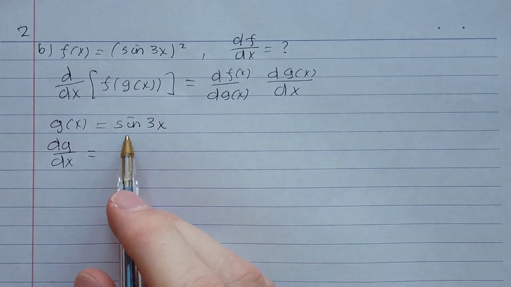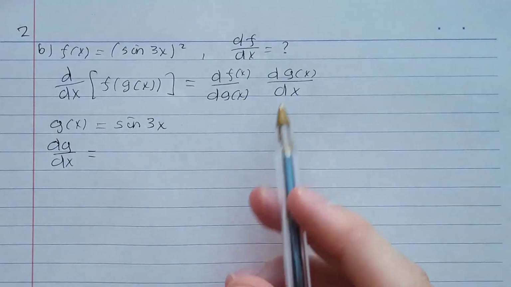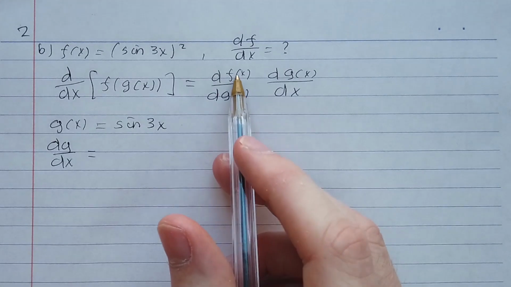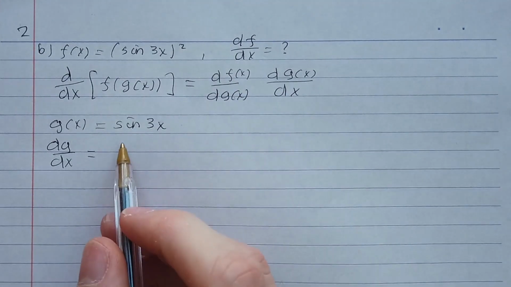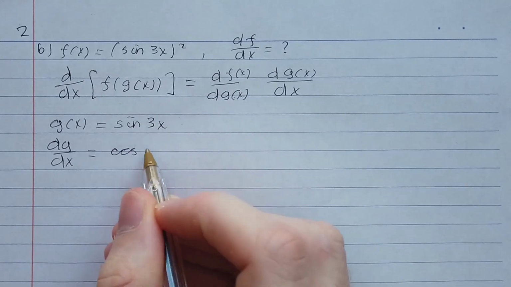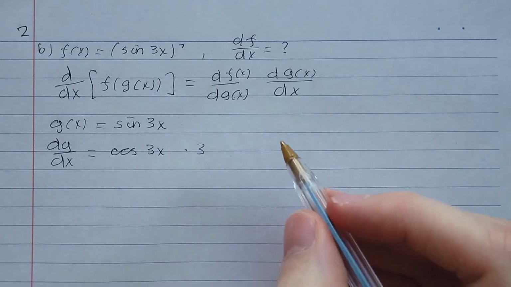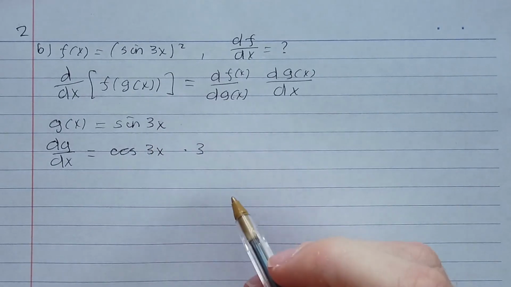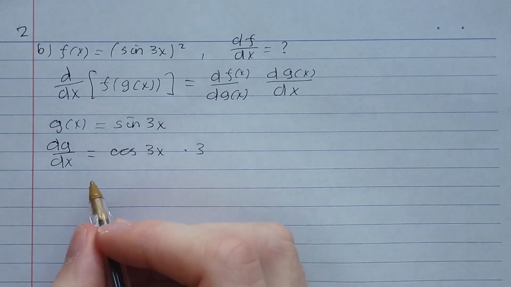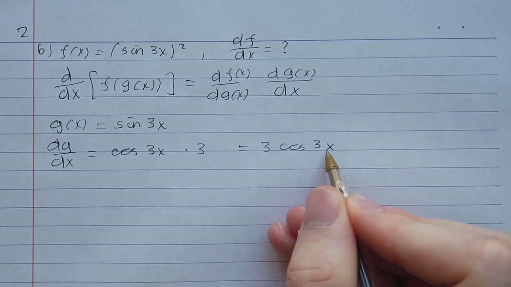Now again, this is a function, sine, of another function, 3x. We can apply this again. I'm not going to do it explicitly because I want you to think about how we can apply this chain rule pretty simply to this function and find that the derivative is cos of 3x times 3. Thinking about it, that just comes from the derivative of 3x with respect to x is just 3, and the derivative of sine is cos. So we have that this is 3 cos 3x.